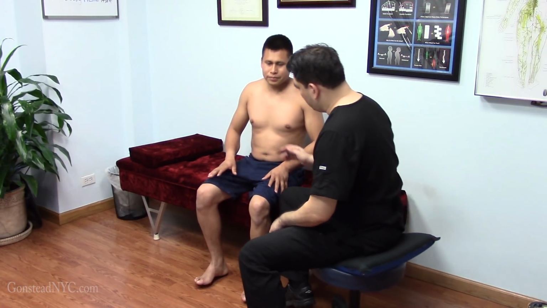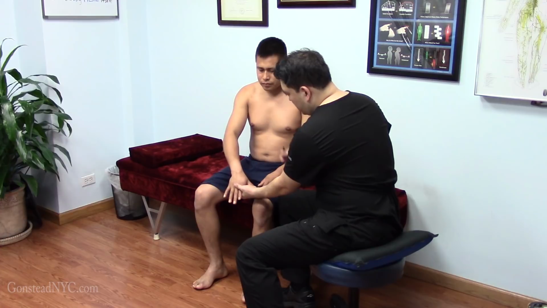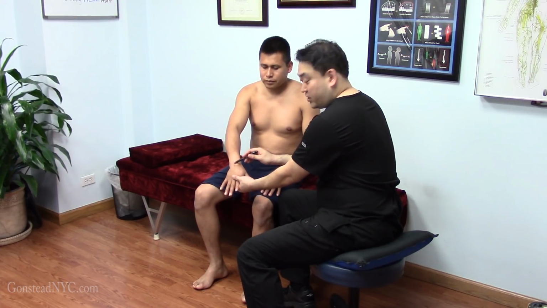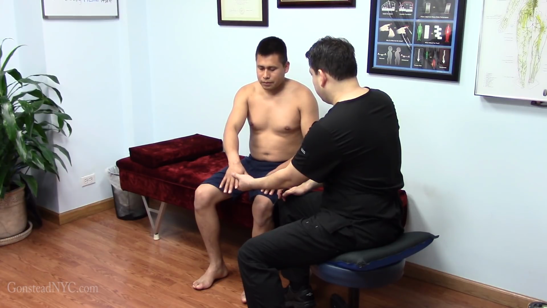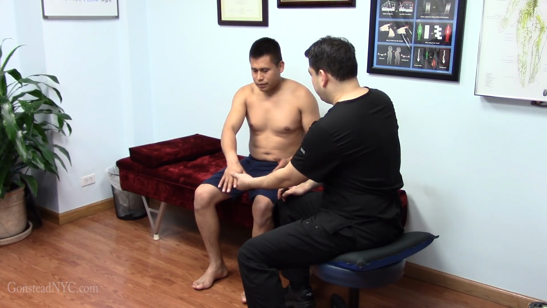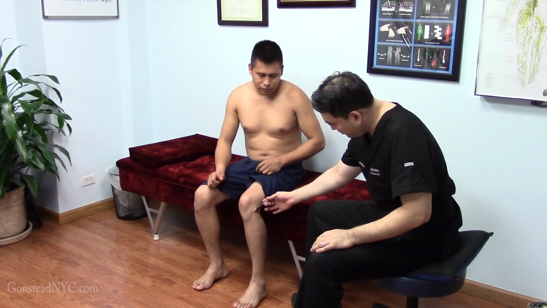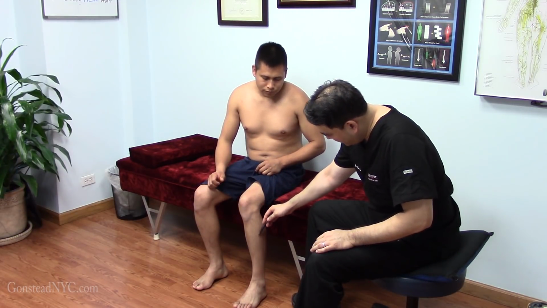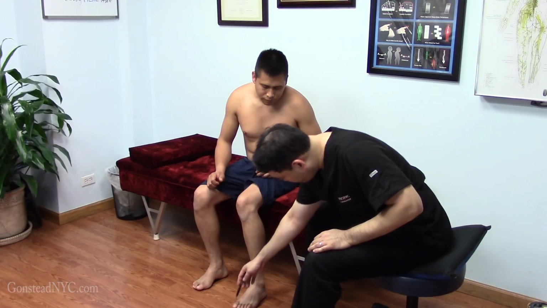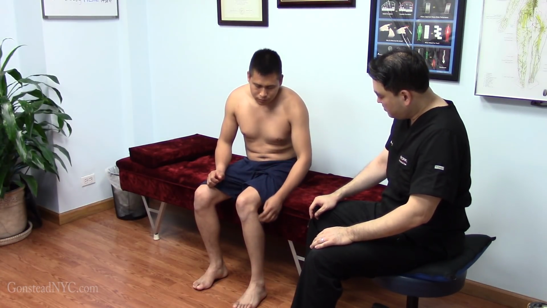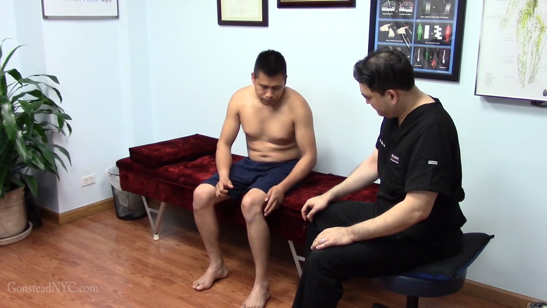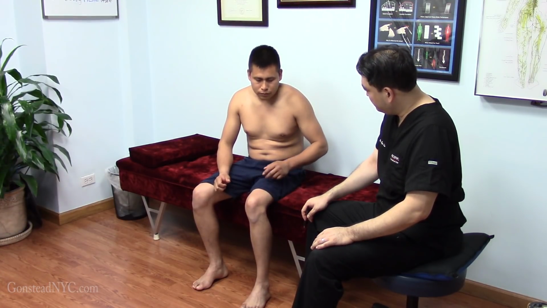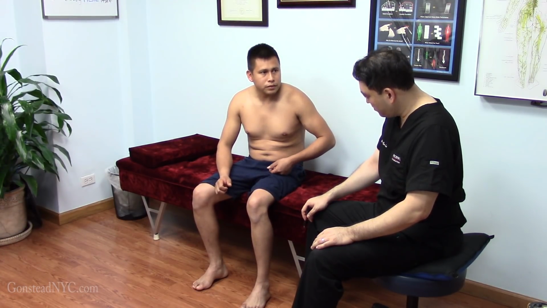So let's clarify. What we're seeing here, right over here, is a ganglion cyst. And how long has that been going on? About 8 months. Here, near the fibular head, causing pain straight down this way, right? Yes, only with this. And how long has this been going on? 4 months.